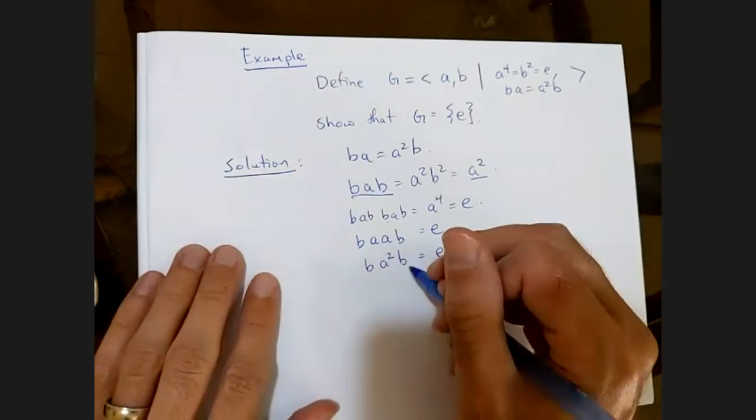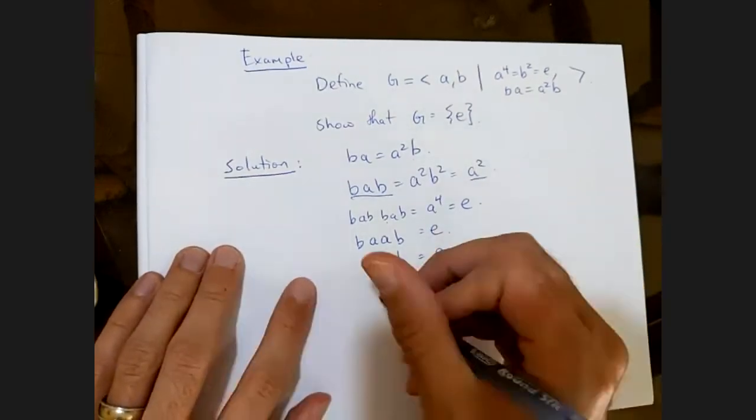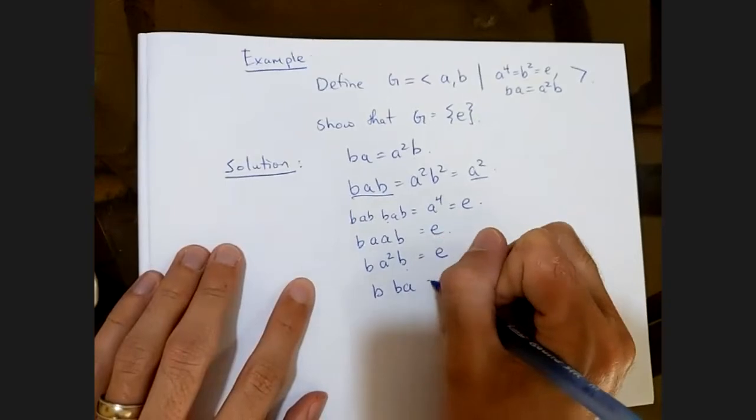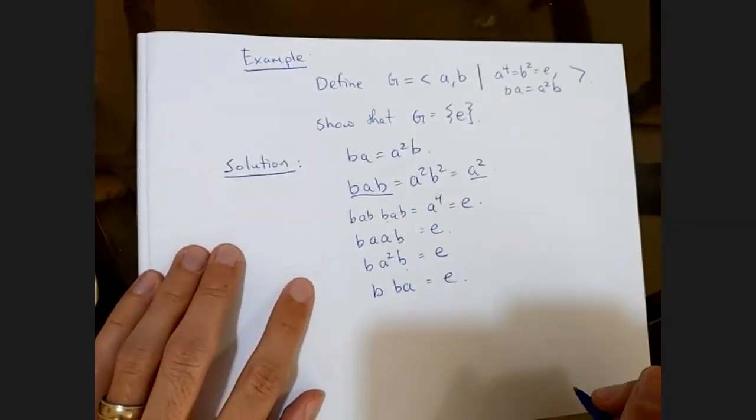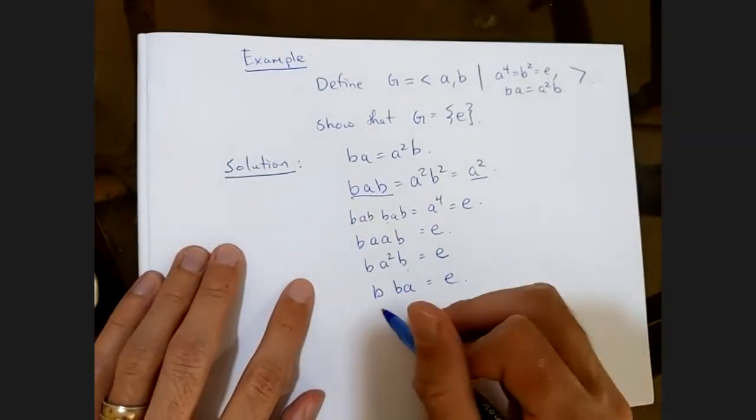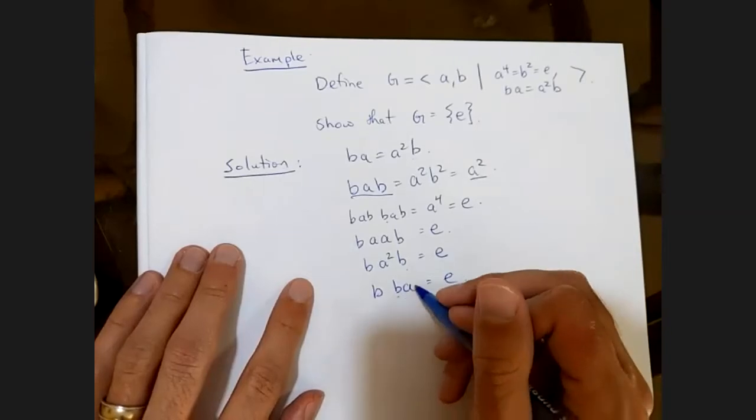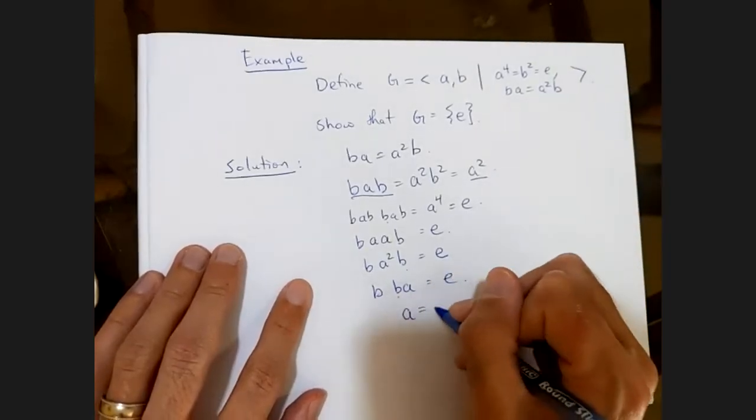But A squared B is BA. So B squared A is the identity. B squared is also the identity, so A equals the identity.